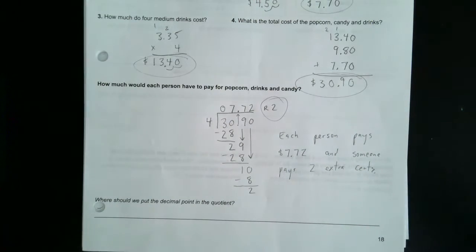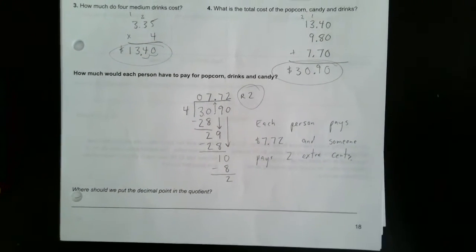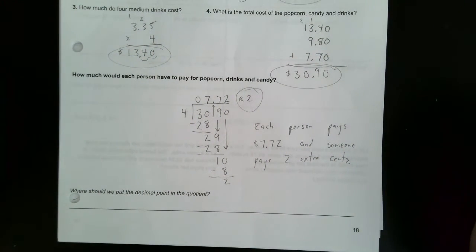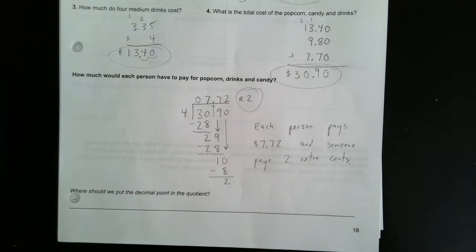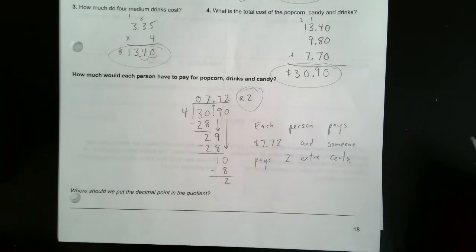So I don't know who it's going to be, whether it's Charlotte or Aaron or Maddie or Zoe, but someone's got to chip in an extra 2 cents, or 2 people can each chip in a penny, because they'd be 2 cents short if each person gave $7.72.